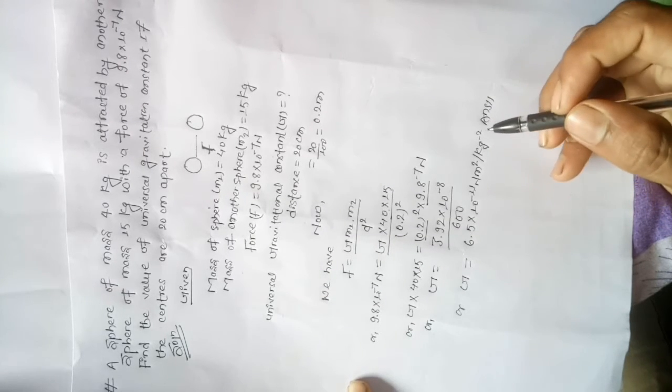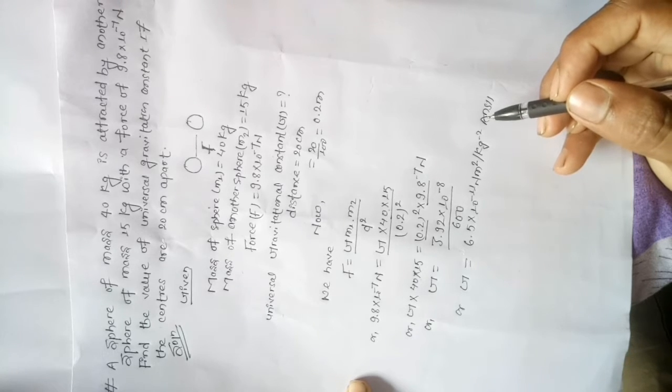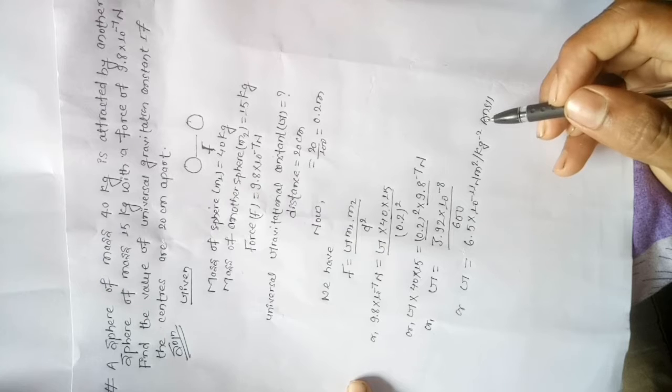And this is our solution to the problem, and this is the fourth related problem. This is of chapter 1.